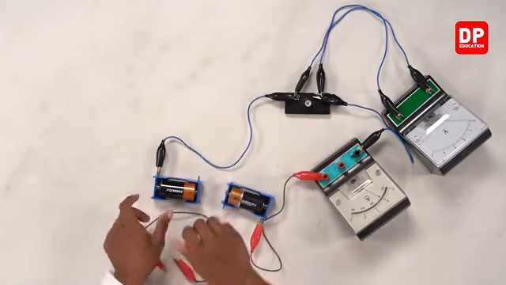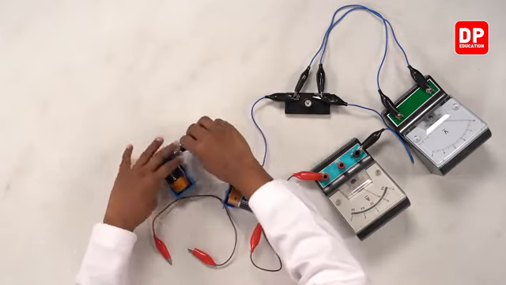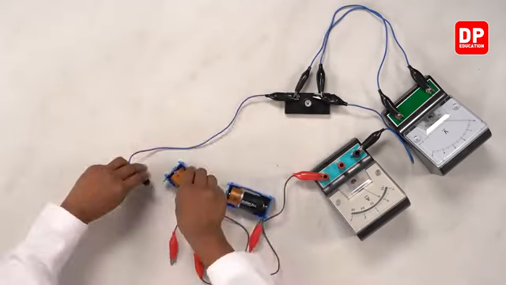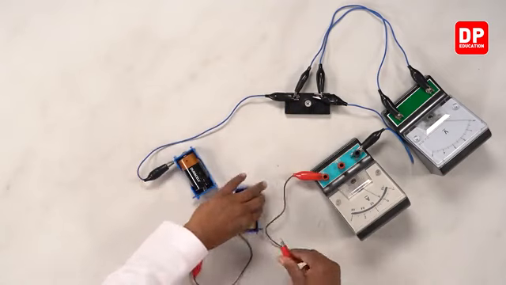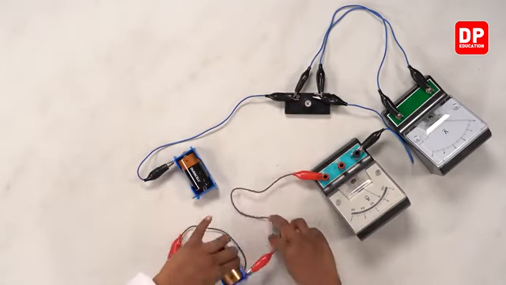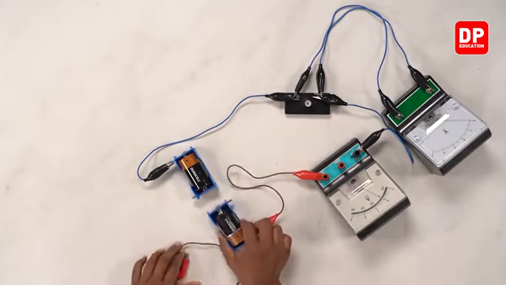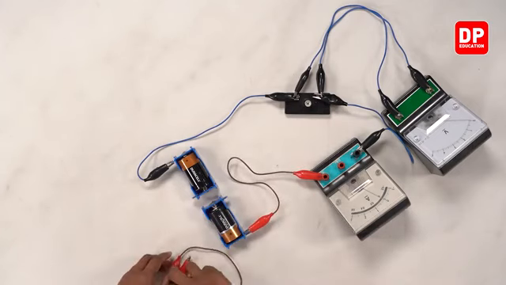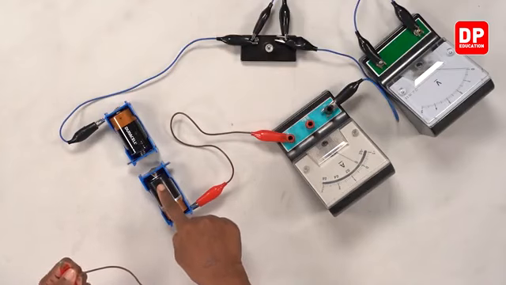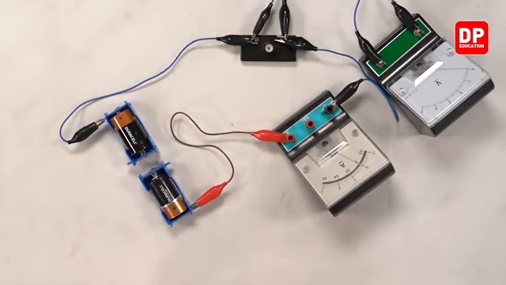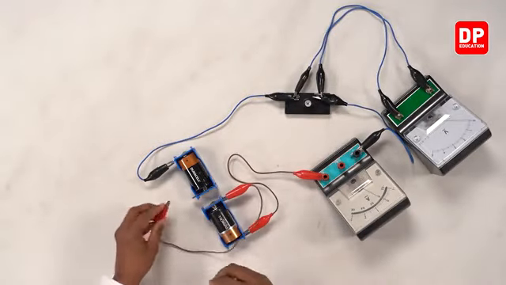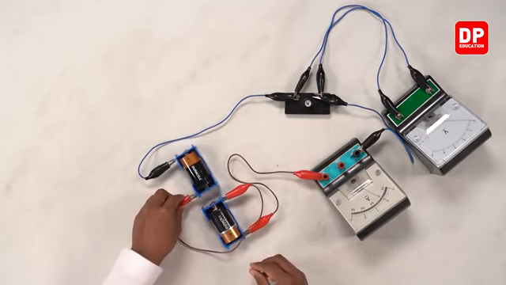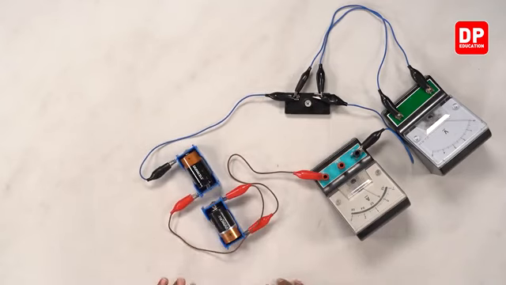Now what I'm going to do is connect the positive terminal of the dry cell to the bulb. The same way, the positive terminal of the cell to the ammeter, and then the negative terminal of this battery to the negative terminal of the second battery. So here I will connect the negative terminal with the negative terminal of the other battery. Now here also you can see negative and negative terminals are connected.